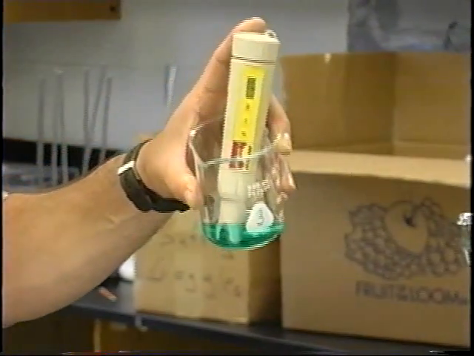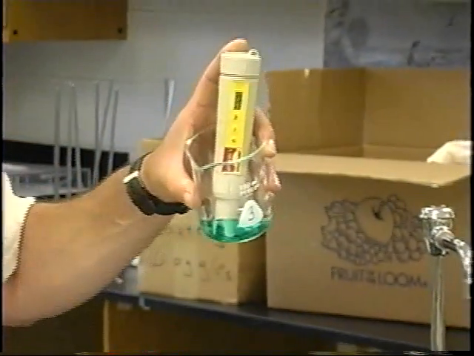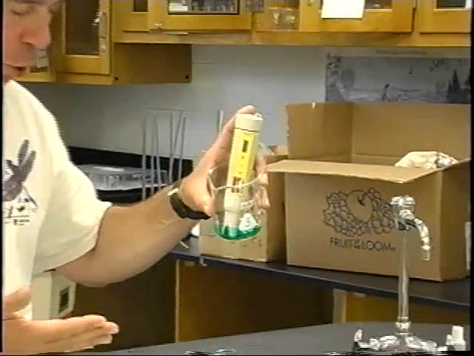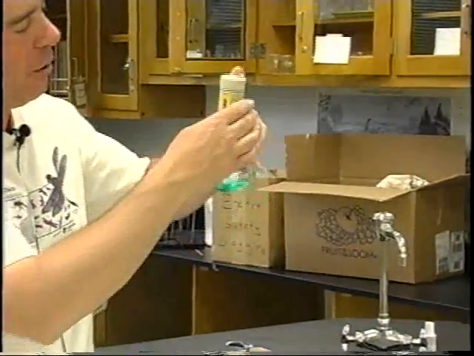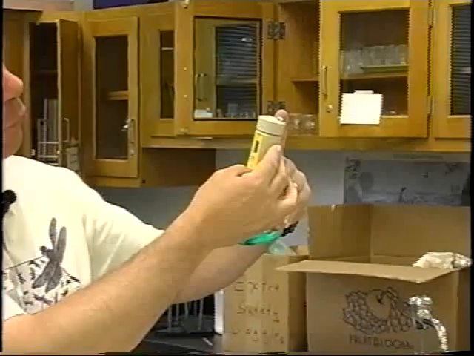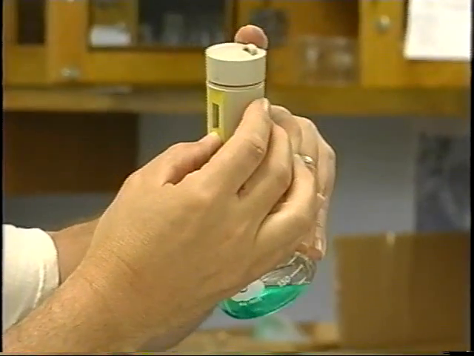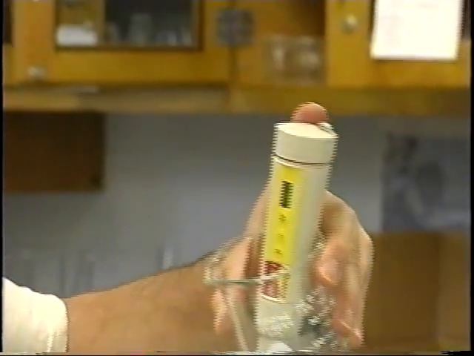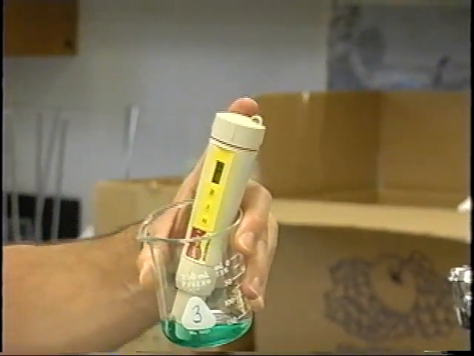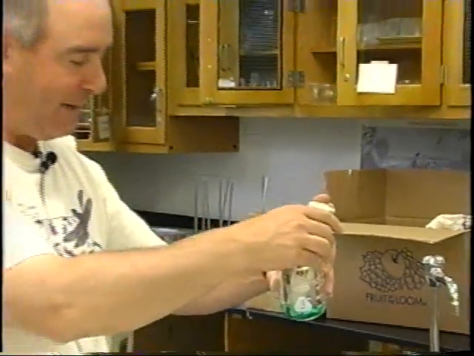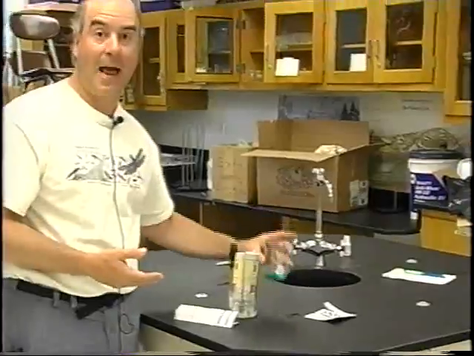Okay, once it's been in there for 30 seconds, and it's just about been 30 seconds, you're going to press the hold/con button. That means hold, confirm. And there's a little button there that says hold, confirm. And I'm going to press that. And it locks it in, and it says, hey, that was the 7.0 solution. Now I have calibrated it, and I can take it back and put it into the tap water.